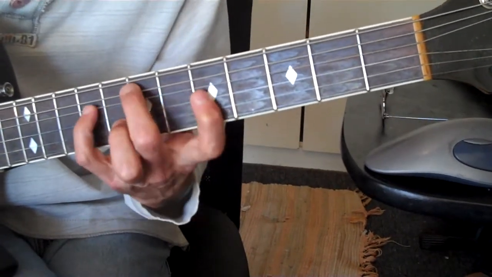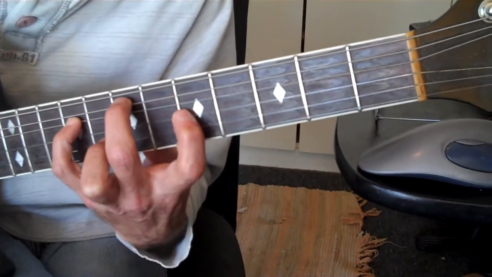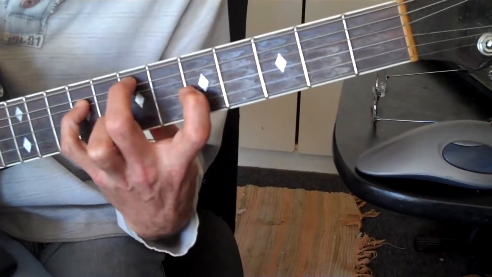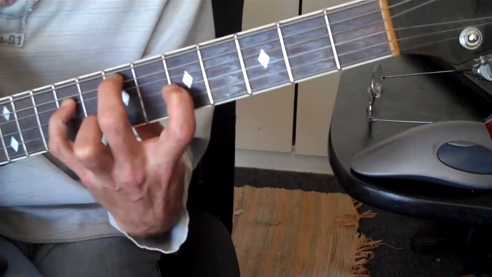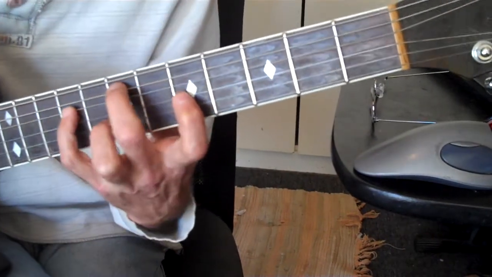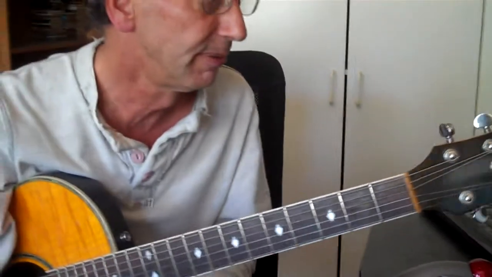Right here is a C major 7. That's awful, but it's fairly pleasing. In the context, it's nice and fluffy and cloudy, and the dissonance is very nice within context. Context means everything in music.